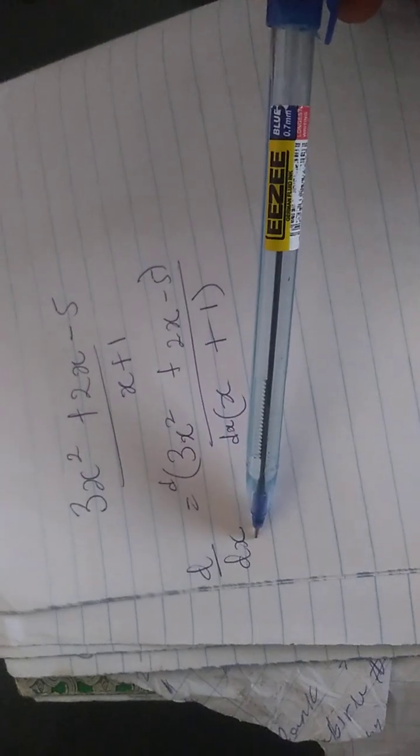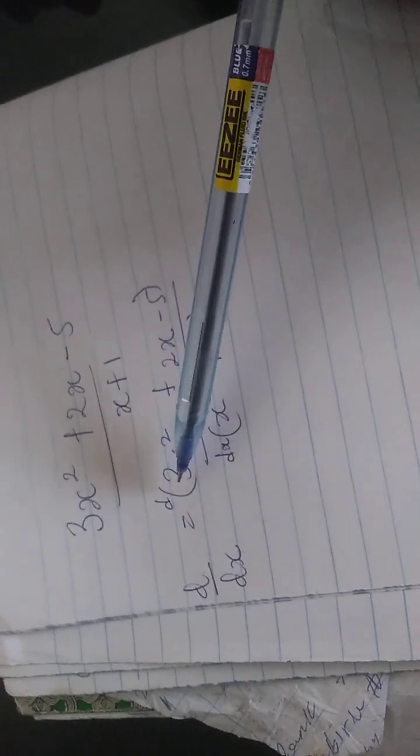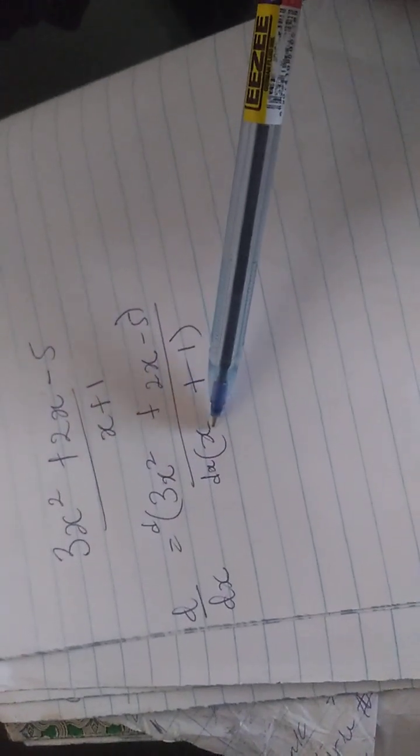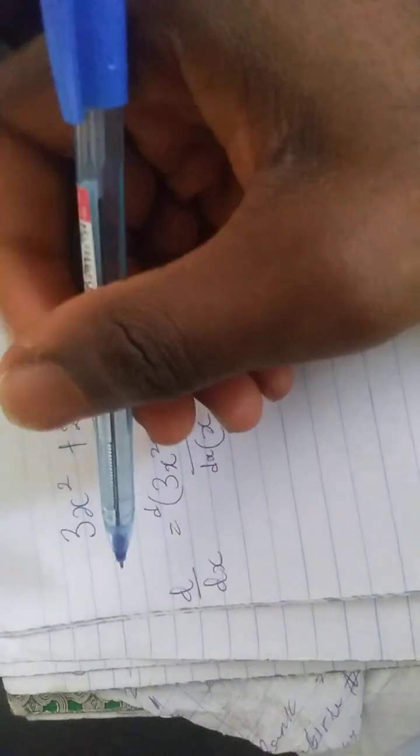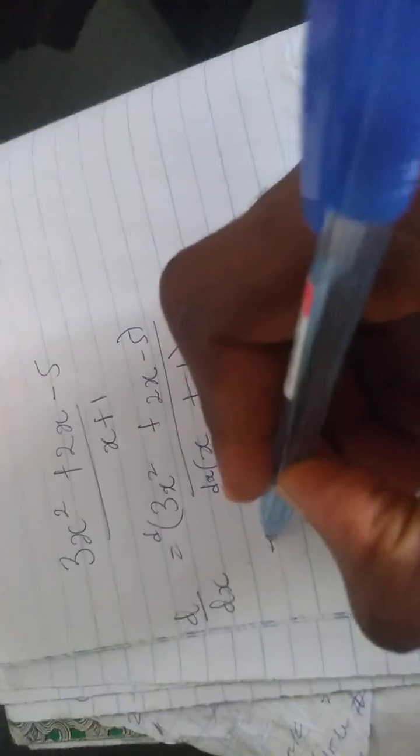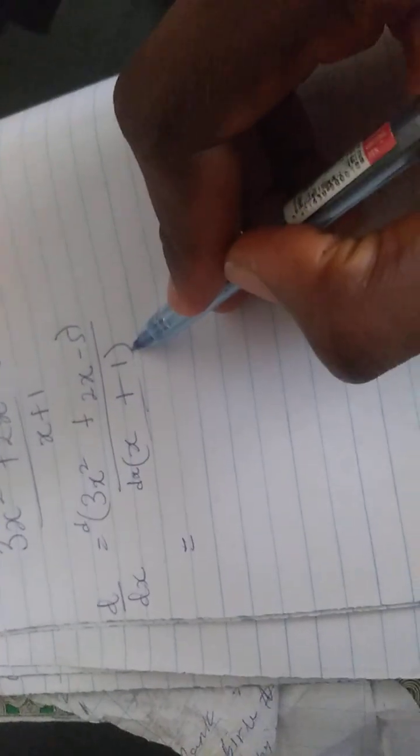It just got cut. Okay, so you see (3x² + 2x − 5)/(x + 1), dx over dx. Now consider this as d of (3x² + 2x − 5) over dx of (x + 1). Basically, the formula for this is: the lower one times the derivative of the upper one, minus the upper one times the derivative of the lower one.